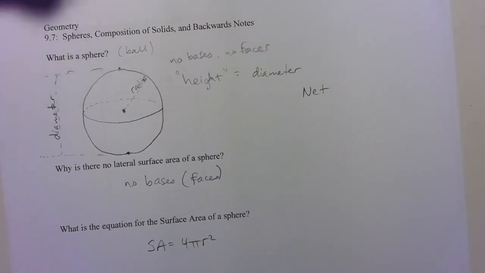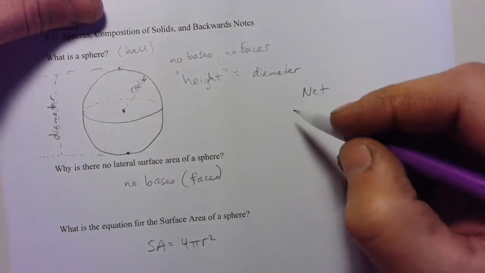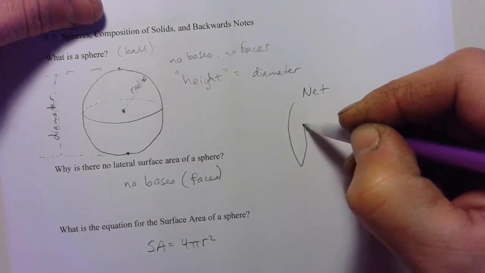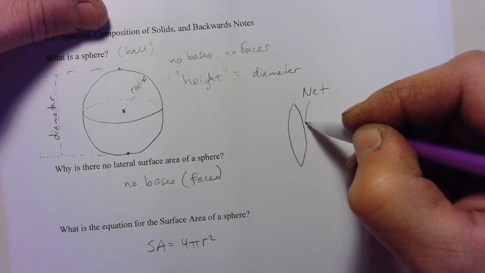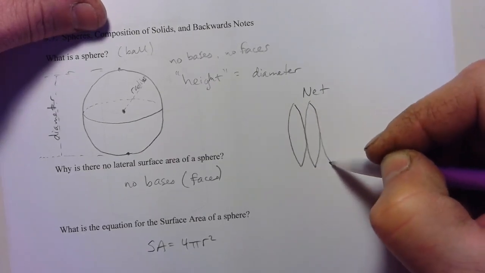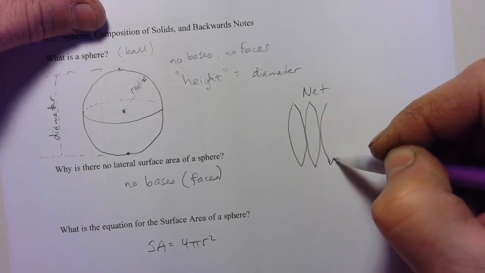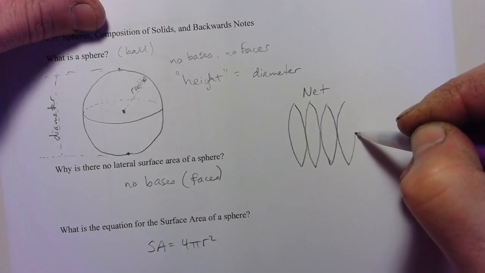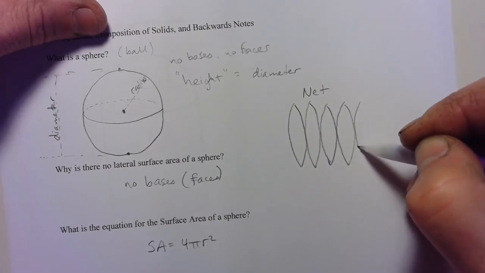But if you think of it like you slice it, almost like I think of the world map, if I slice it, this is what the net would look like. I'm never going to ask you to draw it, but I just want to show you, it kind of looks like if you had orange slices and unpeeled those orange slices, all of them lined together for however many orange slices you cut.